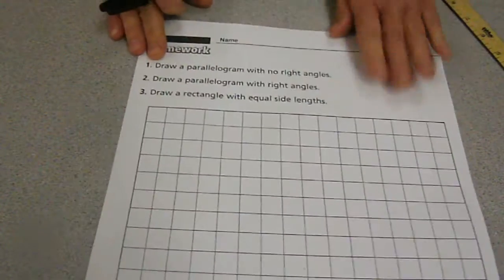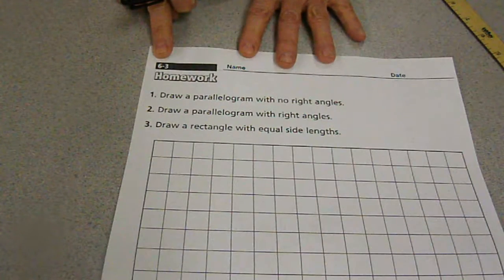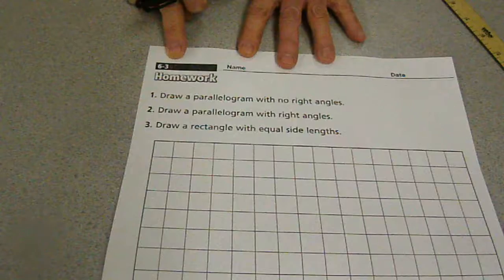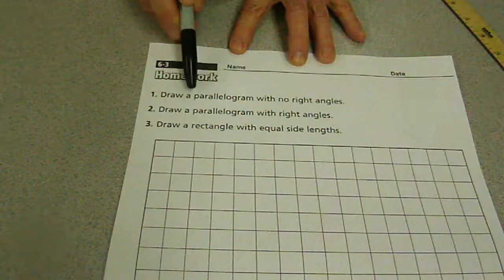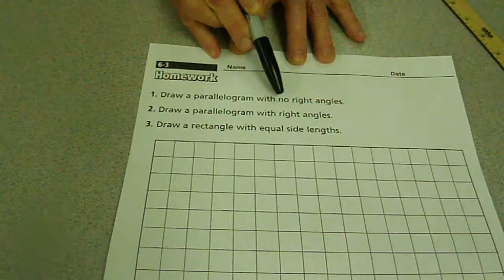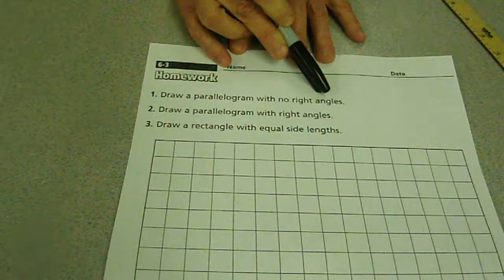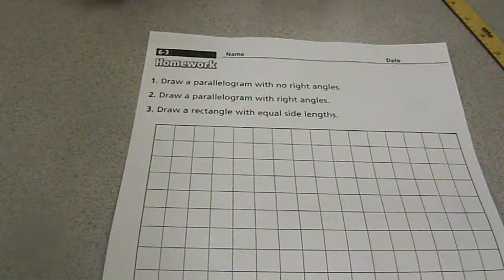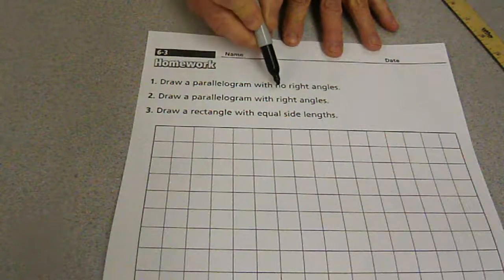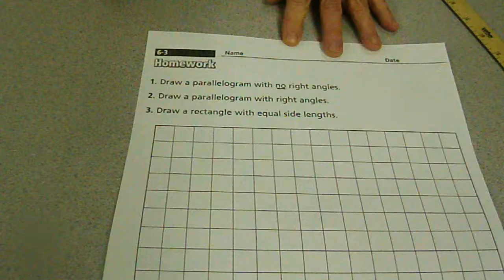Tonight's homework assignment is Unit 6, Lesson 3. Number 1, draw a parallelogram with no right angles. A parallelogram says that opposite sides have to be equal, and they do not want any right angles.